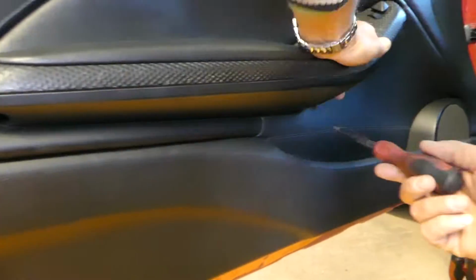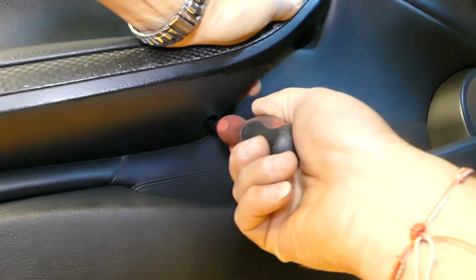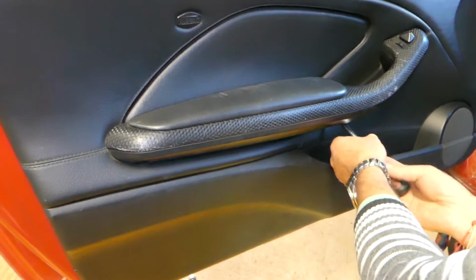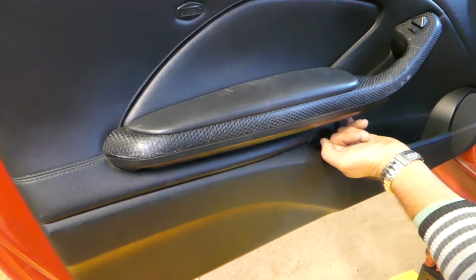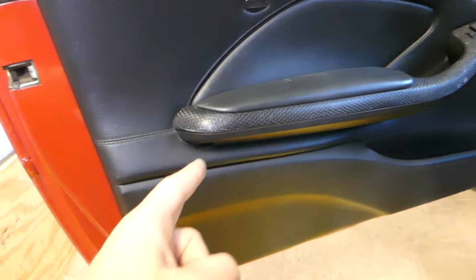Now, there is one more over there on the bottom side of the door handle. So that's where it's located. This is the second one. After that there is a third one right here.